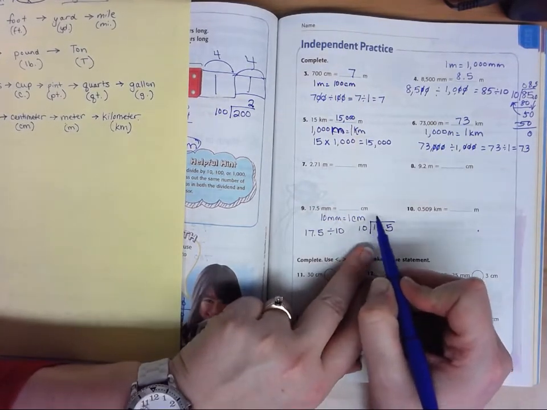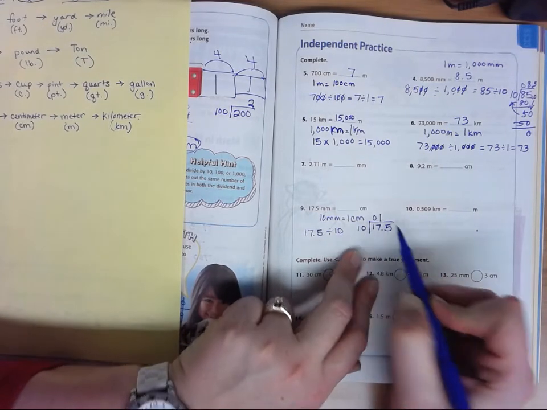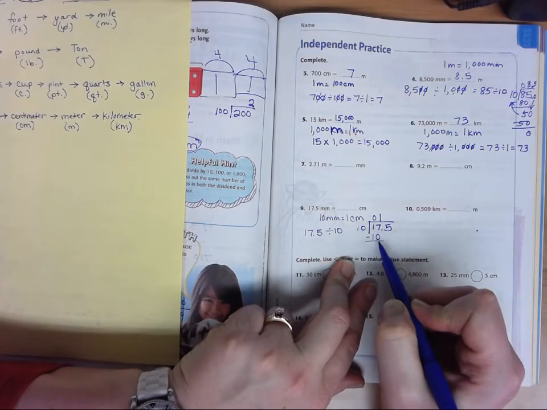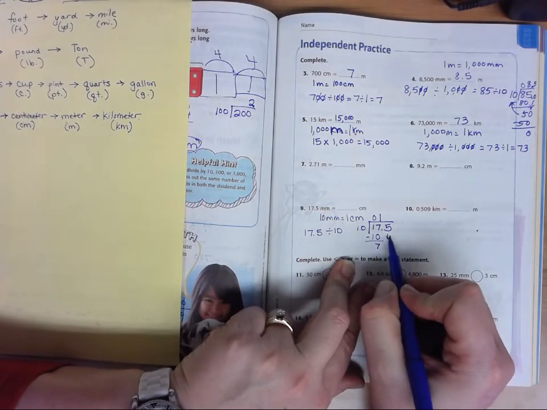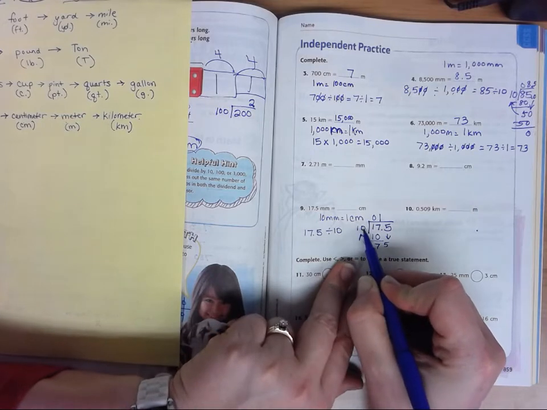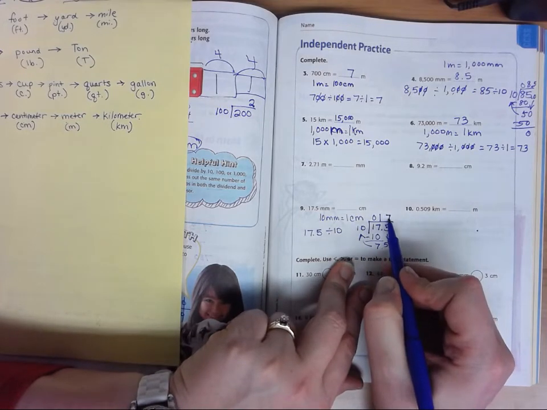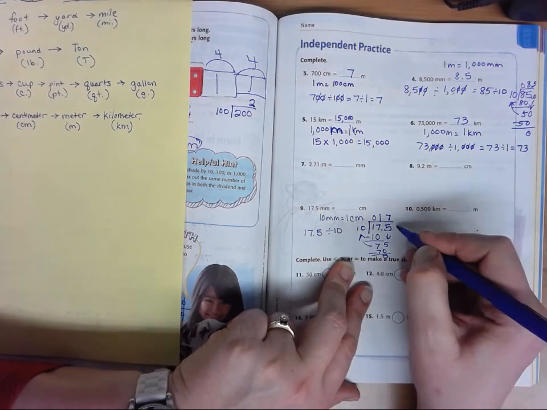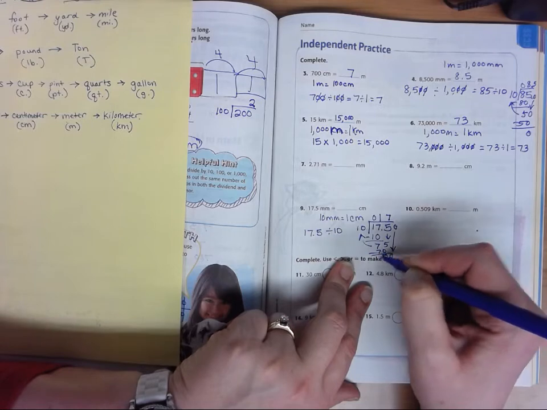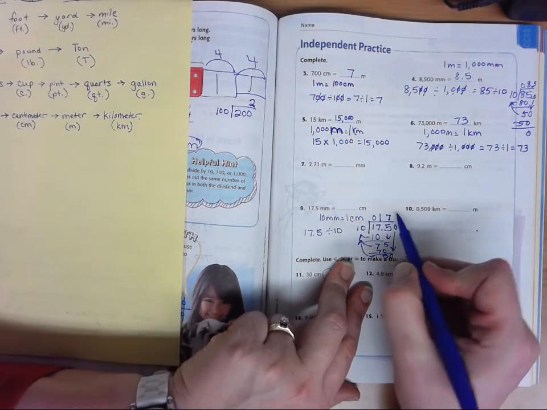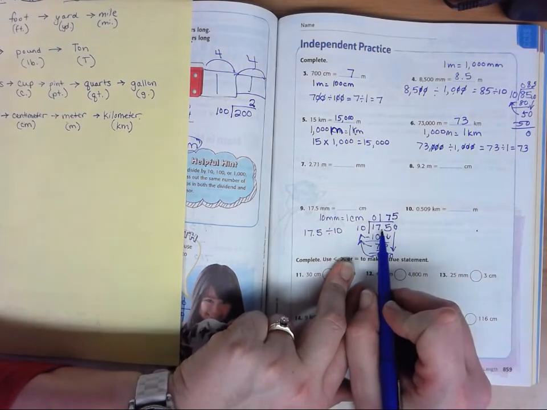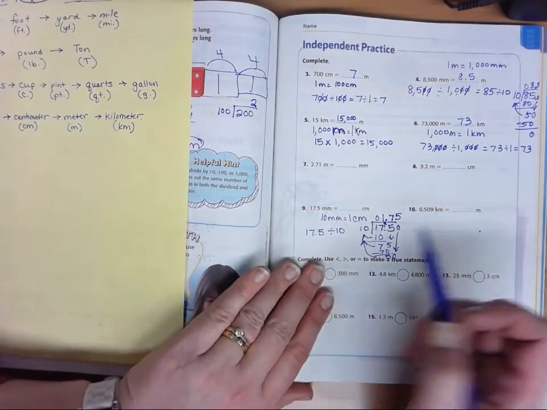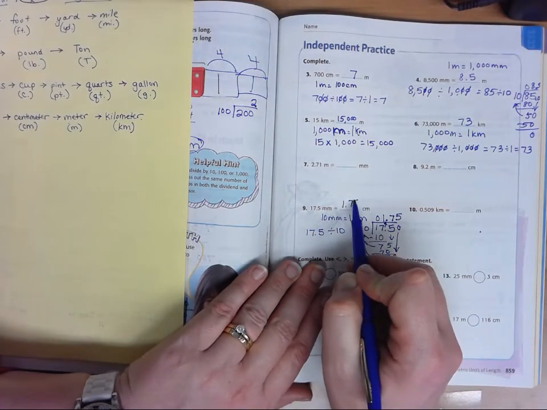10 goes into 1 0 times. 10 goes into 17 1 time. 1 times 10 is 10. 17 take away 10 is 7. Bring down the 5. Repeat. 10 goes into 75 7 times. 7 times 10 is 70. I have 5 left. Add another 0 on and bring down. Now I can repeat again. 10 goes into 50 5 times. When there's a decimal in a division problem, your decimal comes straight up into your answer. So my answer is 1 75/100.